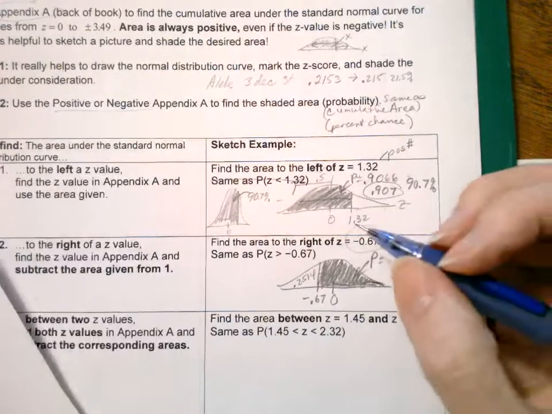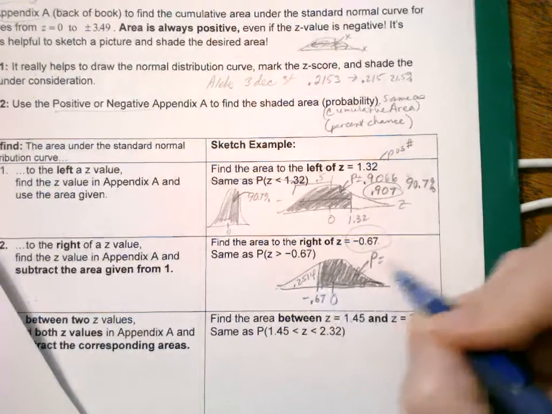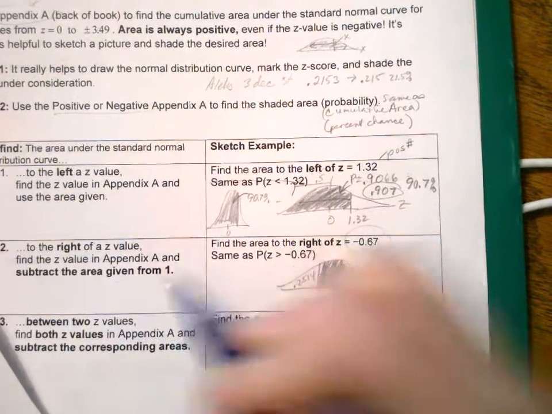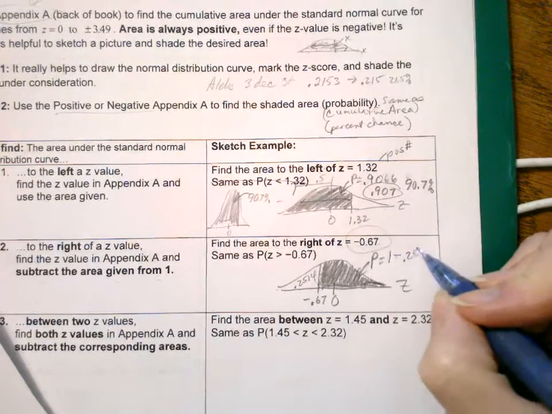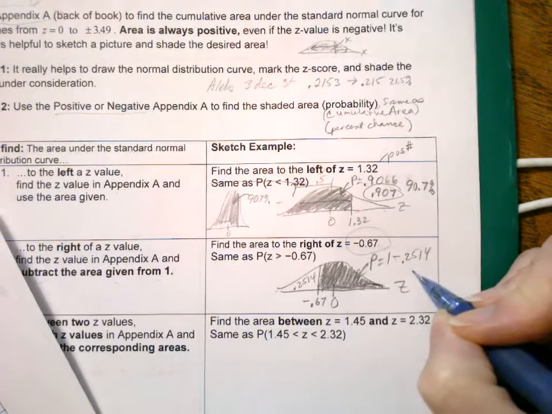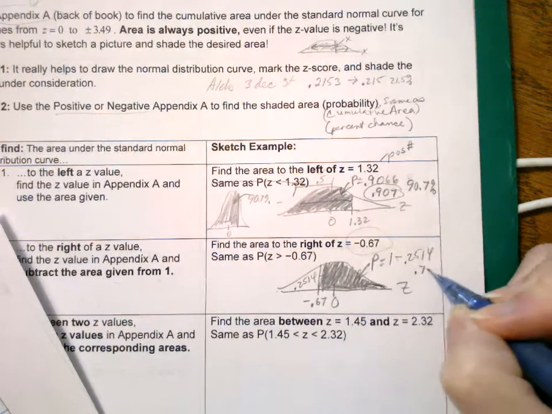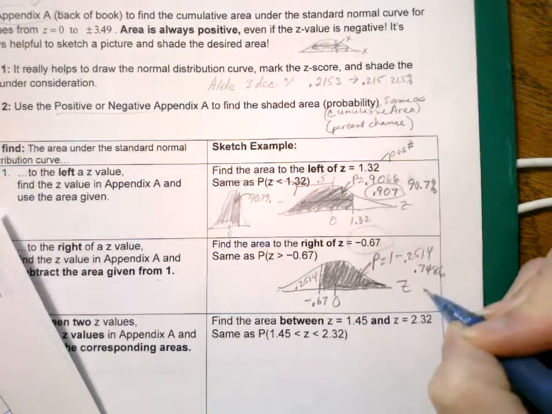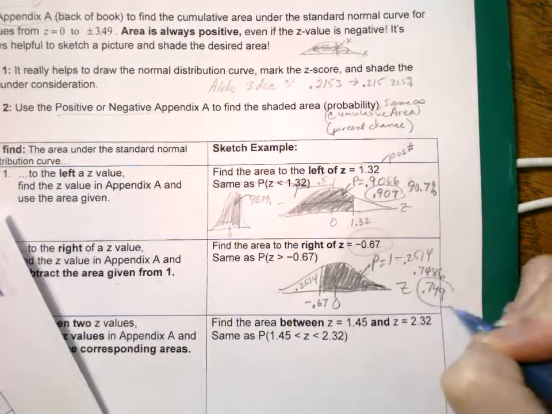But anyway, let's take a moment. If they only give you to the left, that's here. And the whole thing is 1. So subtract the given area from 1. So 1 minus 0.2514 is your 0.7486, or 0.1486 rounded to 3 decimals is that.